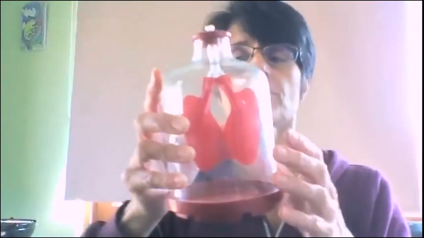All right? So when you breathe in, the lungs inflate. If you just look here, I'm going to let the model breathe in. So the lungs inflate, and then when you breathe out, the lungs deflate. They don't contract, they're not made of muscle. It's due to air pressure changes.